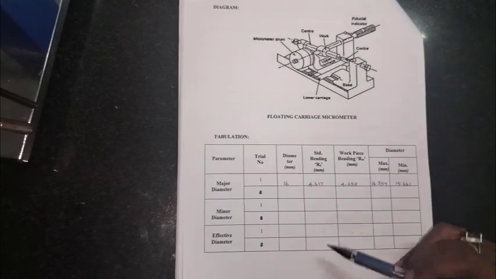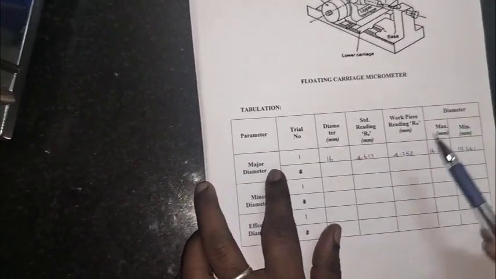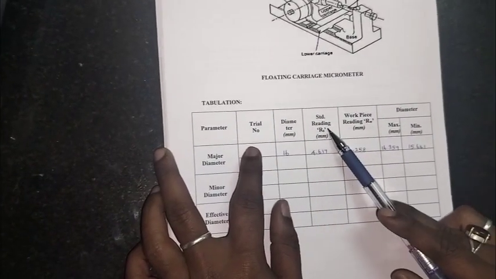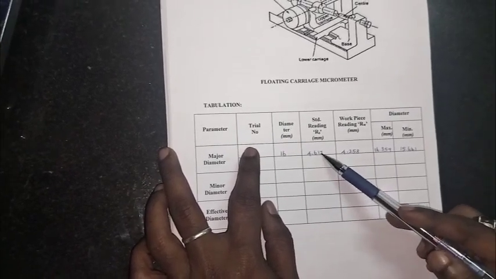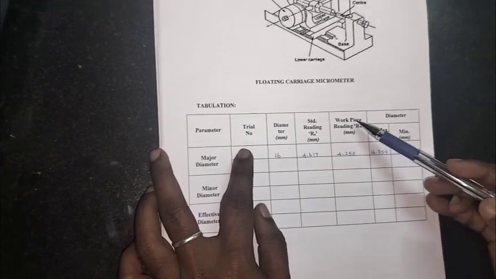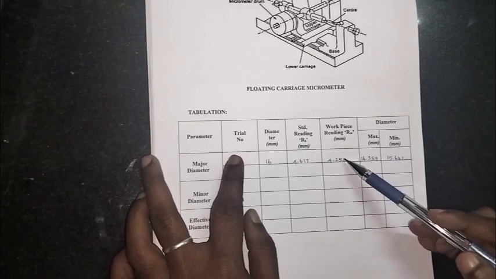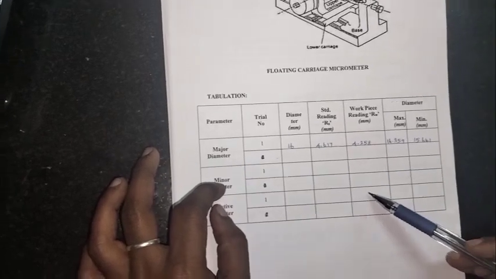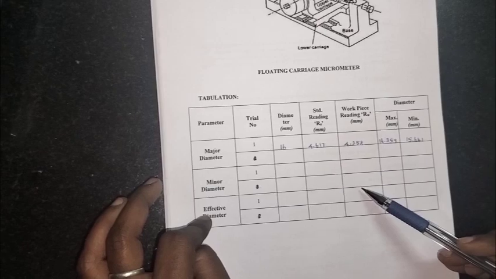Now we calculate the tabulation values for the floating carriage micrometer readings. For the major diameter, we consider the first reading: the diameter is 16 mm, and the standard reading we already discussed is 4.617. This 4.617 is the standard for the minor and effective diameters also. The workpiece reading we can also fix as a standard, 4.258, and it is the same for the minor and effective diameters.